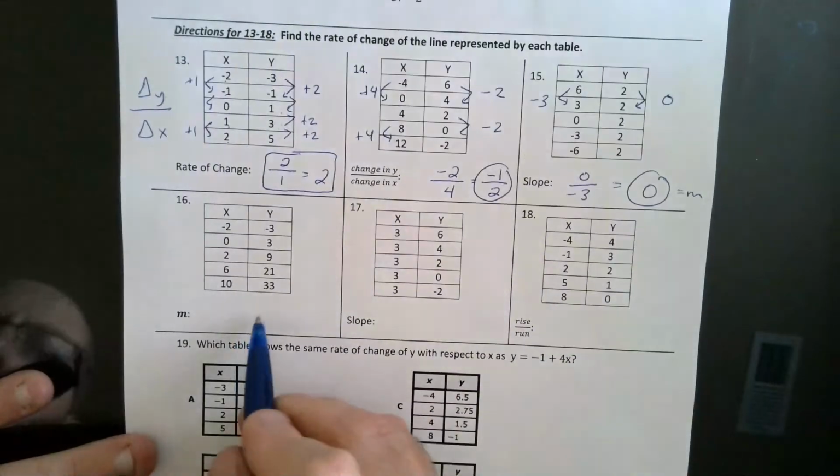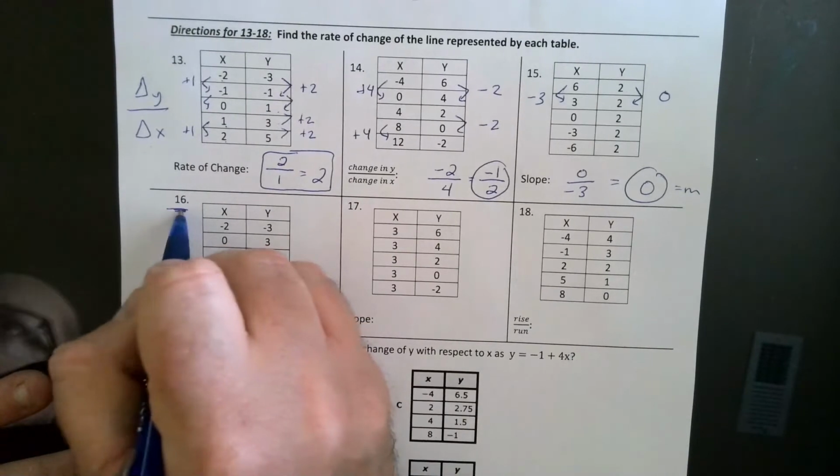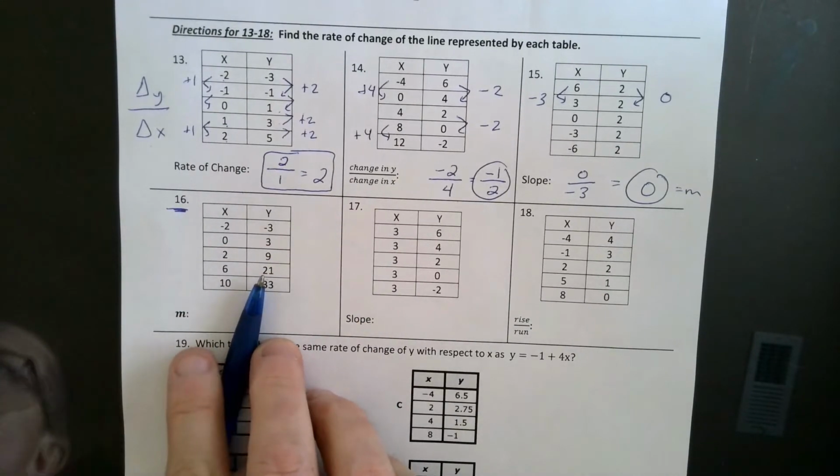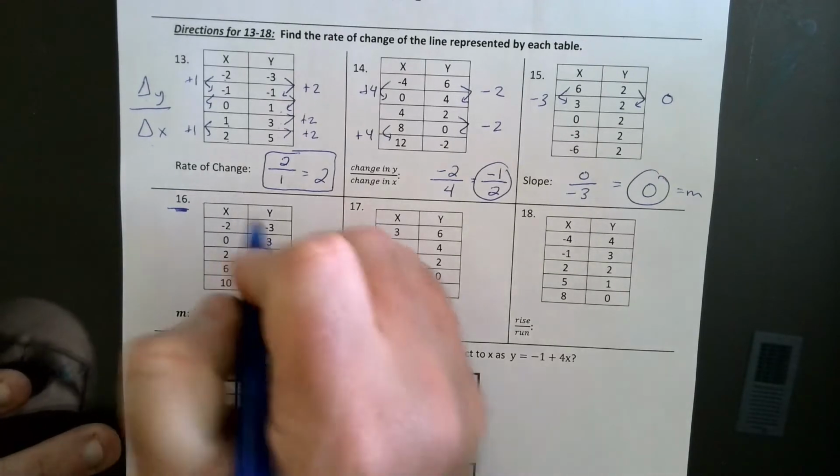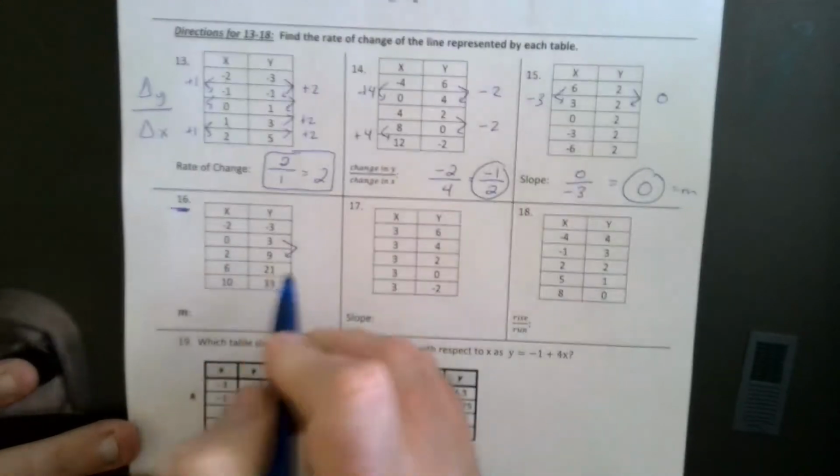Alright, I want you guys to try this one right here. So try this one real quick. Okay, if we look at it, I'm going to go right here because that's to me the easiest spot.